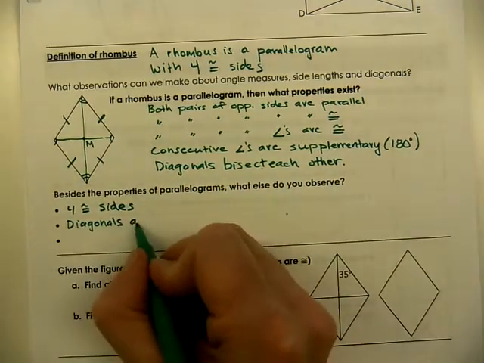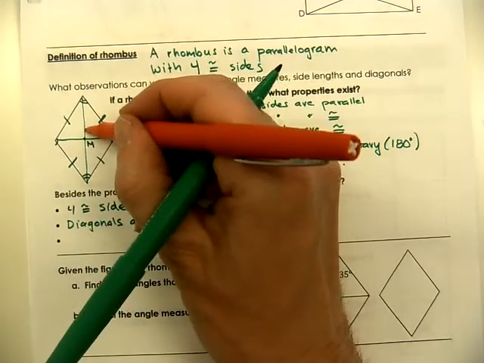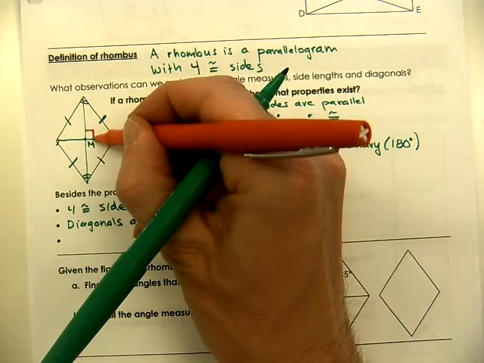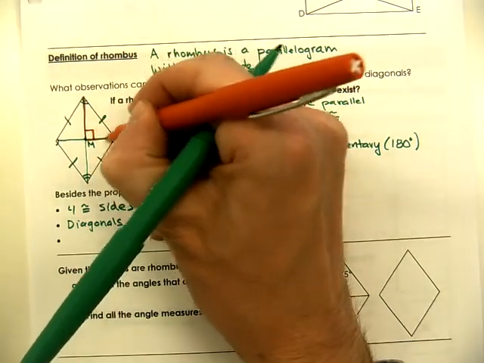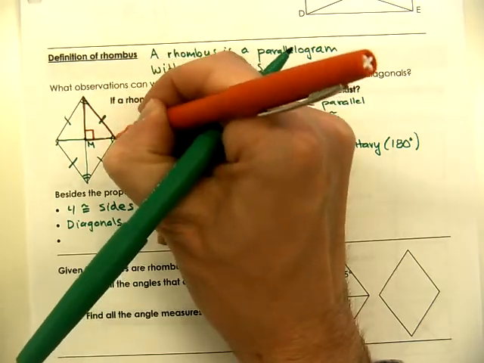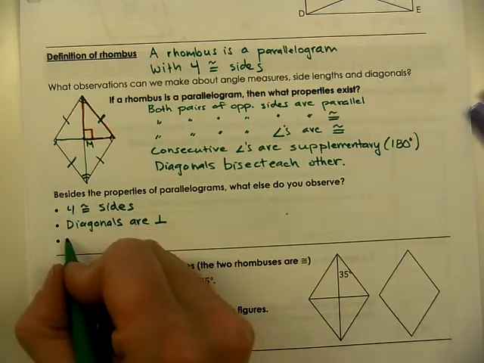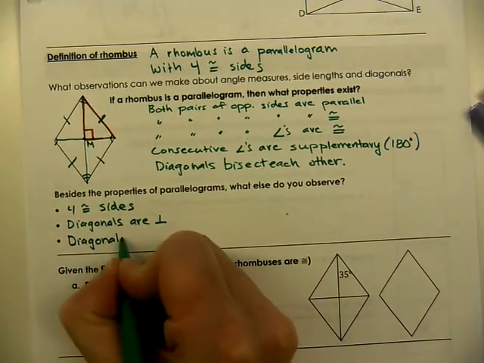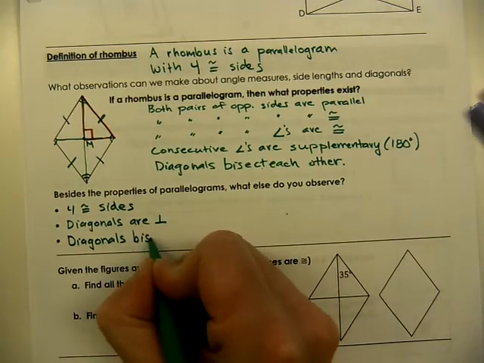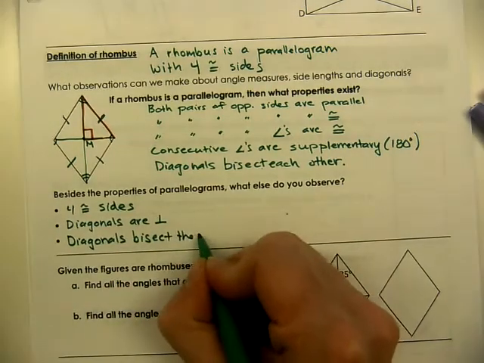The diagonals are perpendicular, so that means you have a right angle symbol there. You could put it in any of those triangles. That means each of these triangles happens to be a right triangle. So that's a curious feature of a rhombus. Thirdly, the diagonals, they bisect the opposite angles.